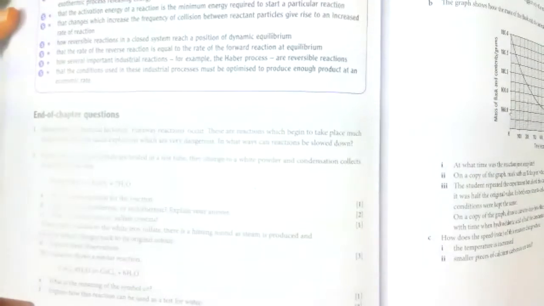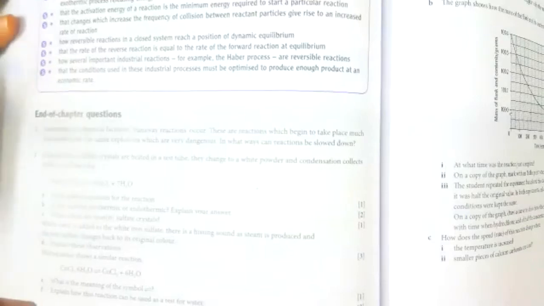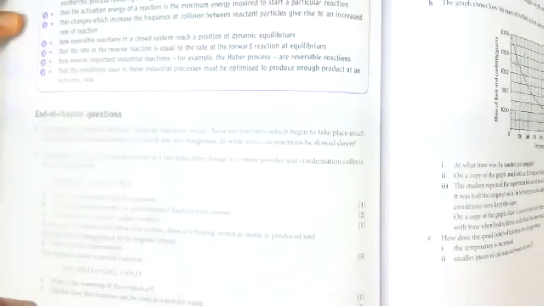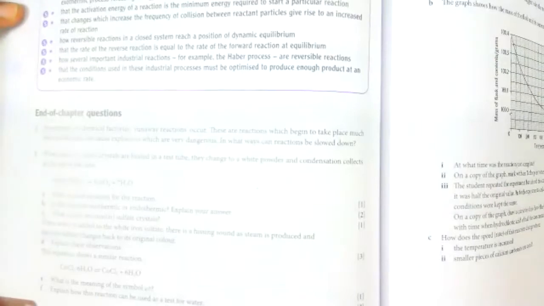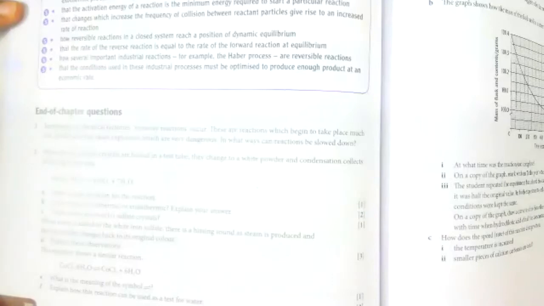Yeah, you're increasing the pressure, but you're just bringing them closer together. You're not decreasing the temperature to slow them down. No, because it depends upon what the activation energy of the reaction is. Even if you are decreasing the energy, it should not go below the activation energy. Okay, yeah.